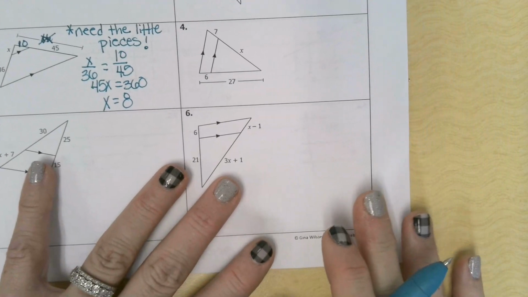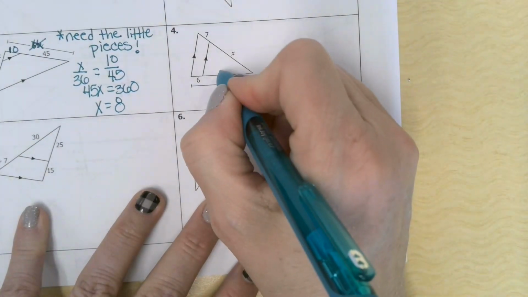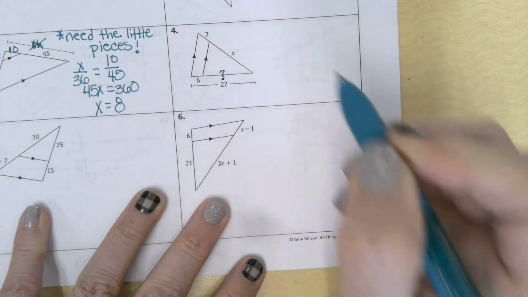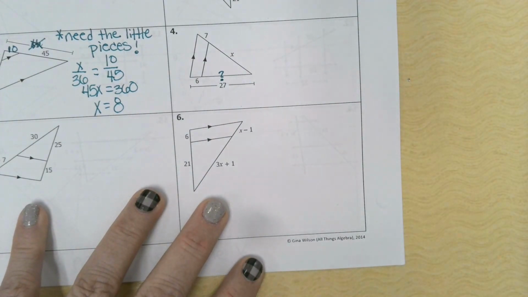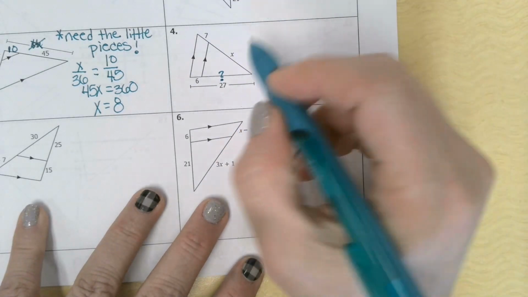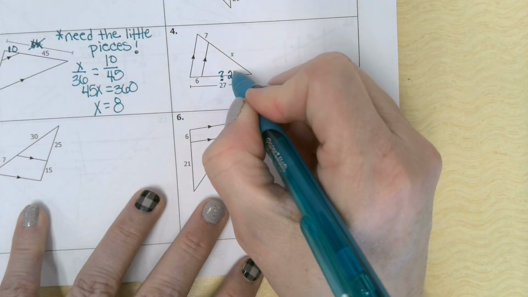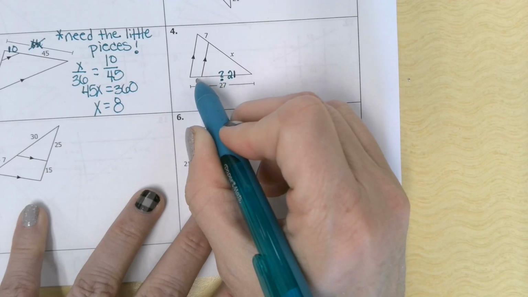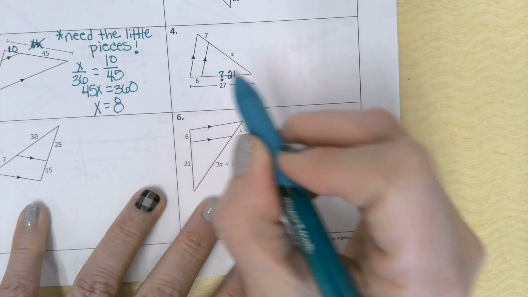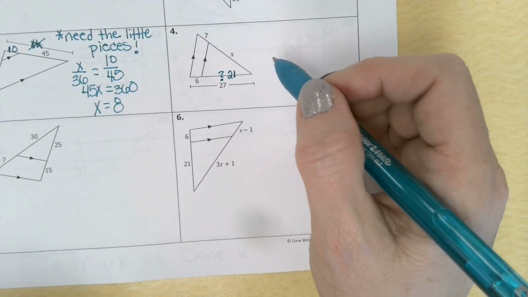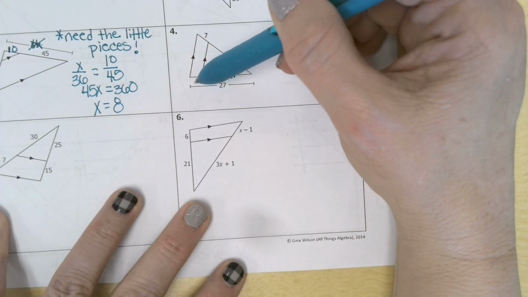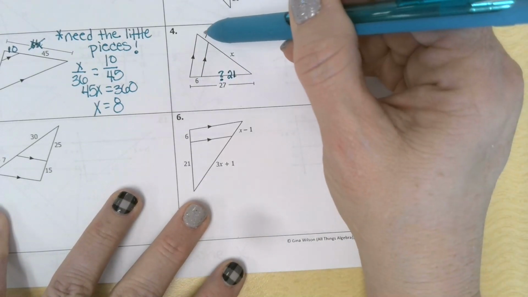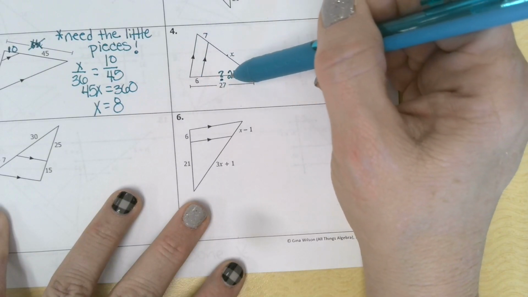All right, number 4. What number do you think would go right here? You said 21. You got it right. So there's going to be a 21 right here because 21 plus 6 equals 27. This is how I would set this up again. You can say left over right equals left over right, or you can say top over bottom equals top over bottom.